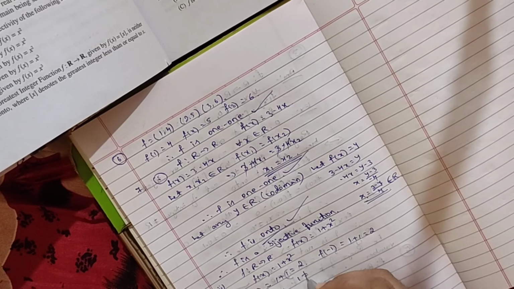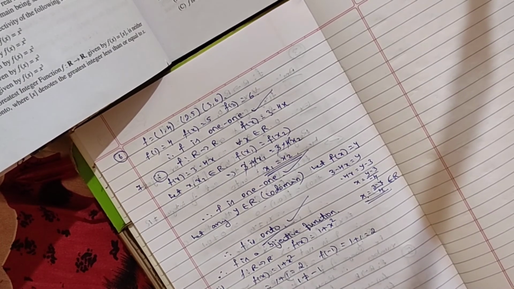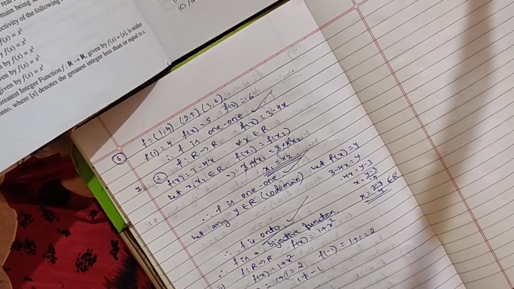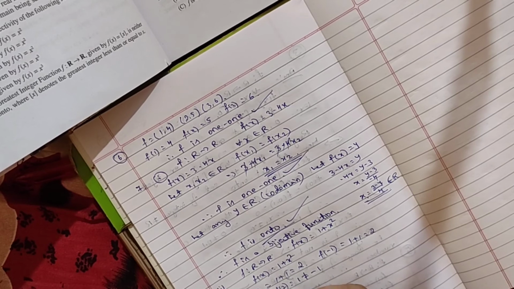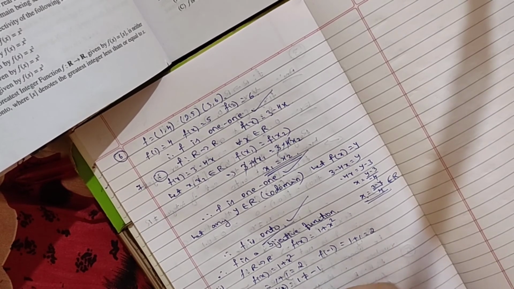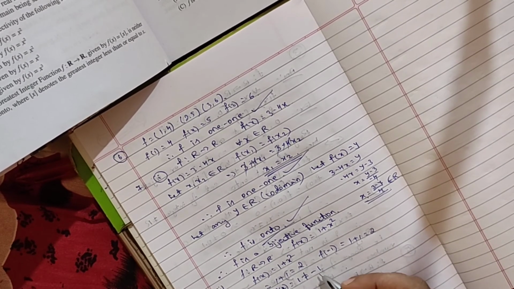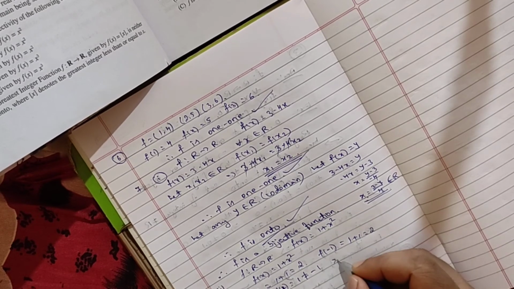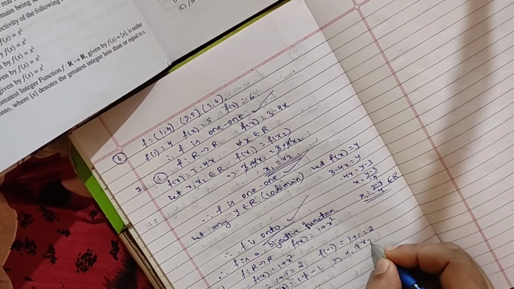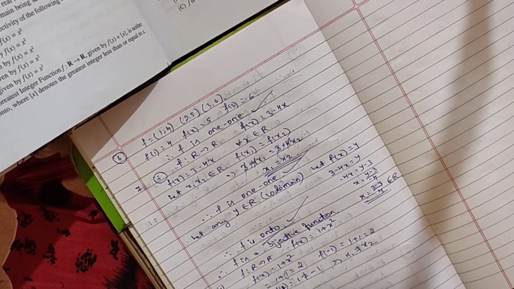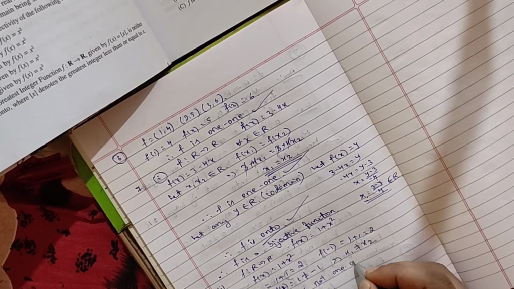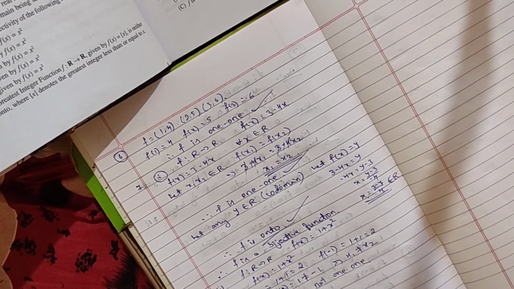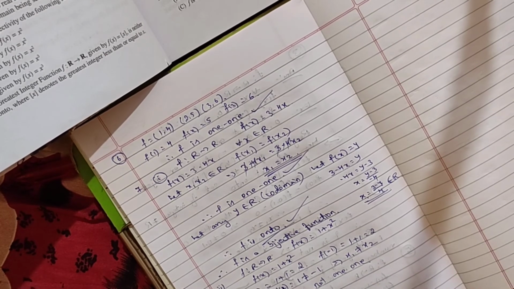So 1 is not equal to minus 1. Both the values are the same, we got. Sorry, plus 1 and minus 1. So 1 is not equal to minus 1. This implies x1 is not equal to x2. Therefore f is not one-one. Clear?